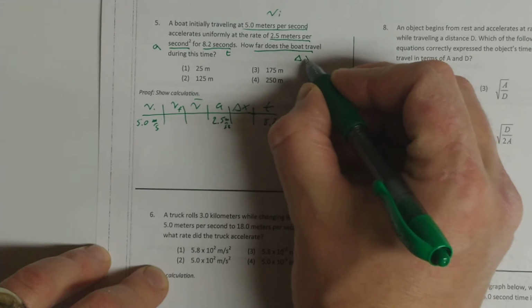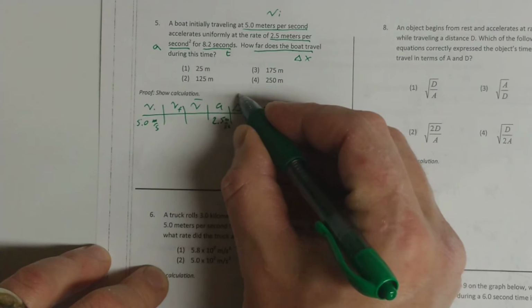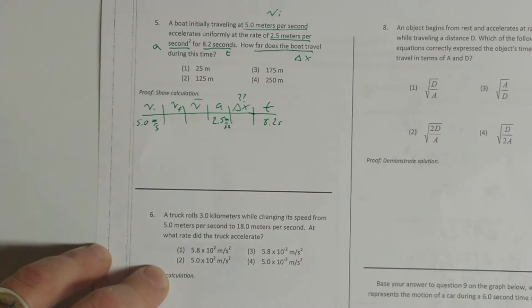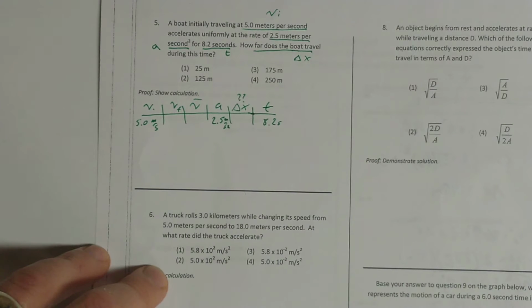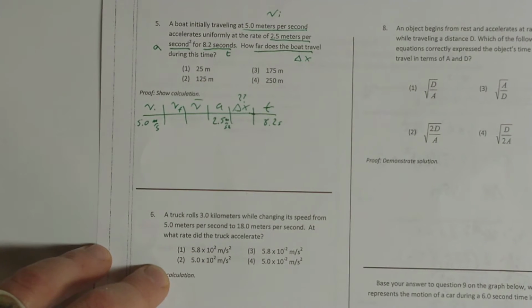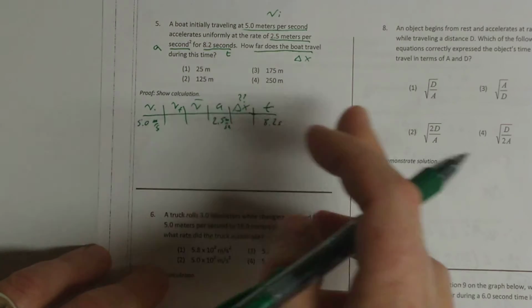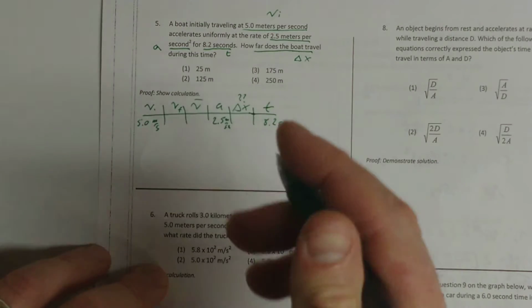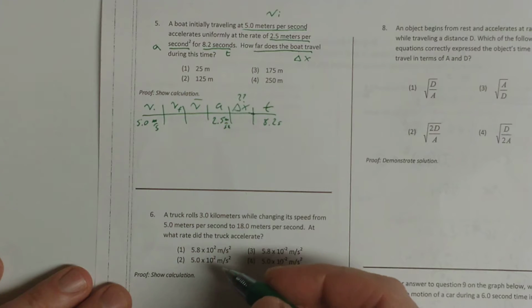That's delta x. So our big unknown quantity is delta x. That's what we're looking for here. That's the main thing we're focused on. Refocus this a little bit. There we go. So V final, maybe I need it, maybe I don't. V average, no. Okay. So I'm going to look at the equation sheet.